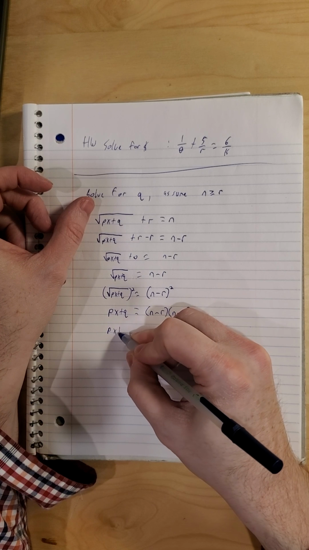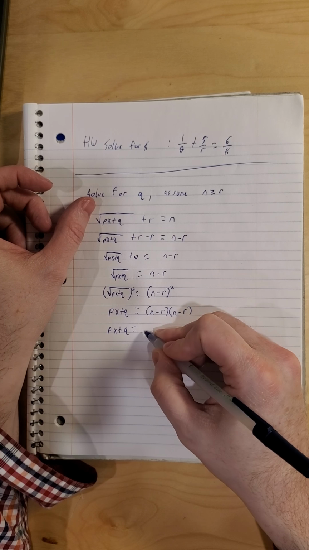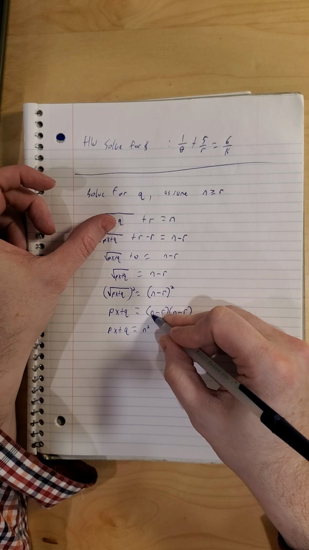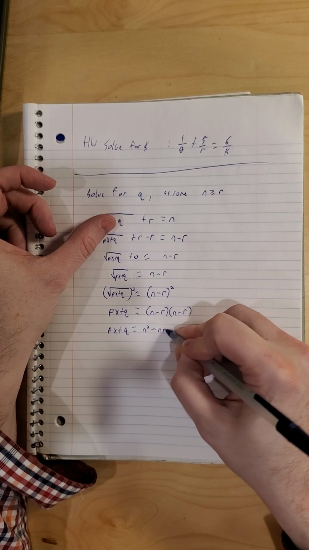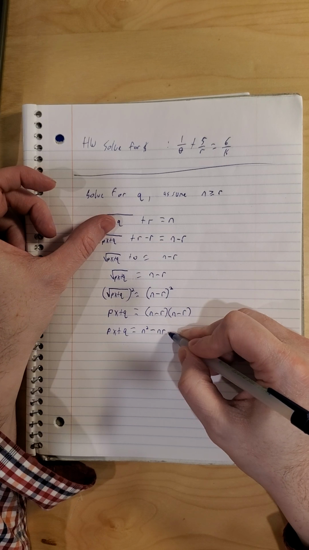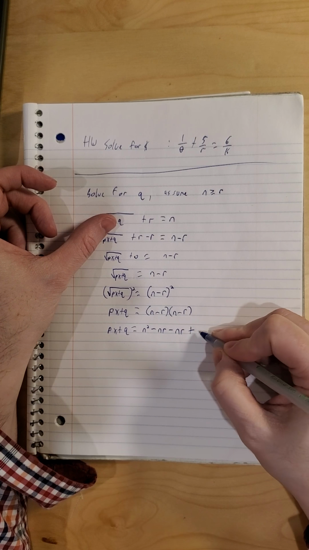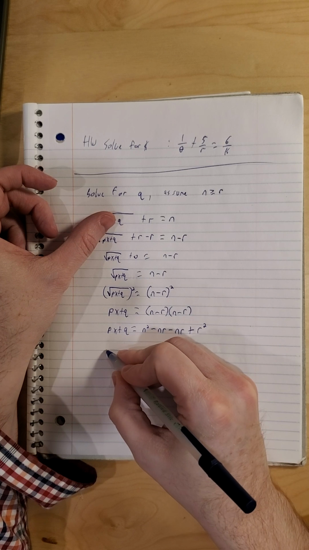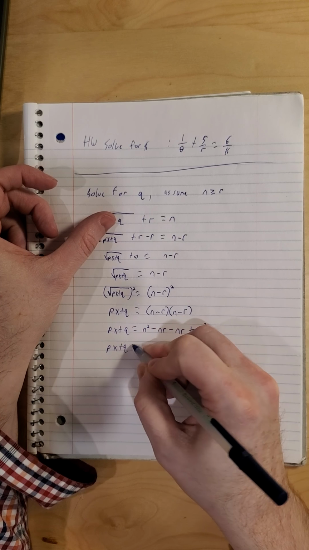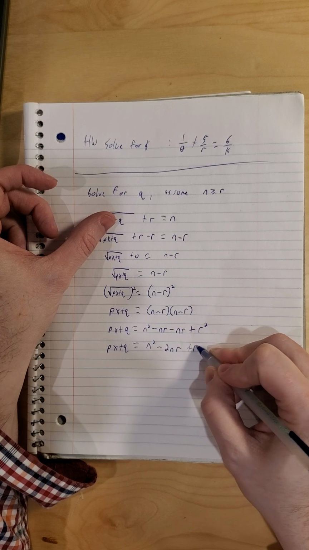So left side, I'm going to bring that along, px plus q. Right side, FOIL it, n times n is n squared. Outside times outside, minus n times r. Inside times inside, minus n times r again. And last times last, negative times a negative is a positive, and r times r is r squared. So px plus q is n squared minus 2 times n times r plus r squared.